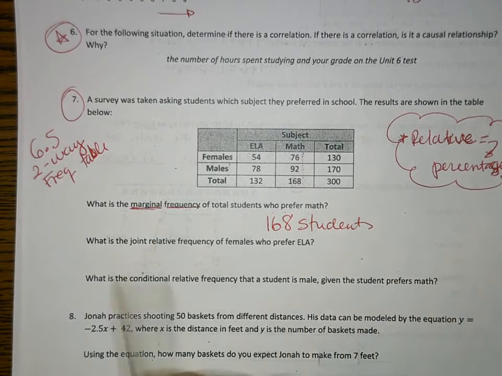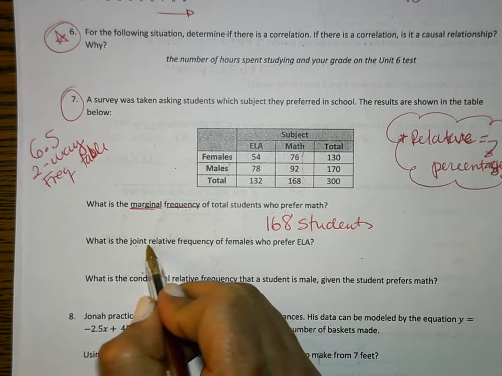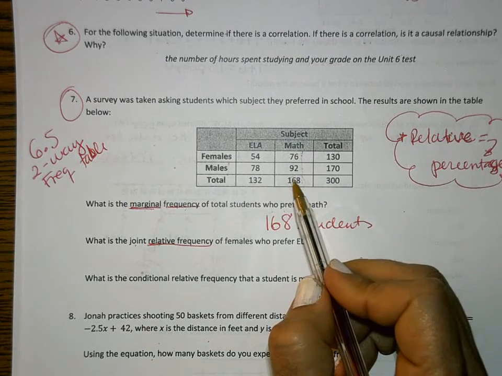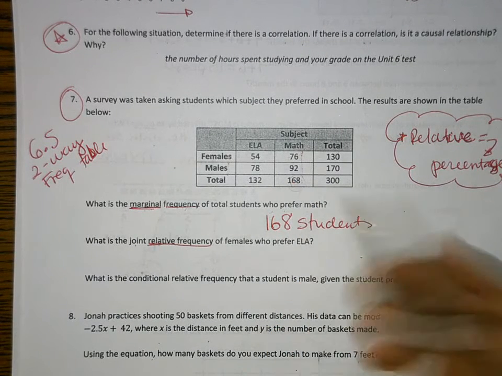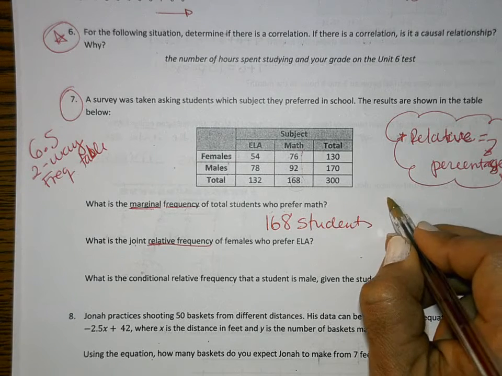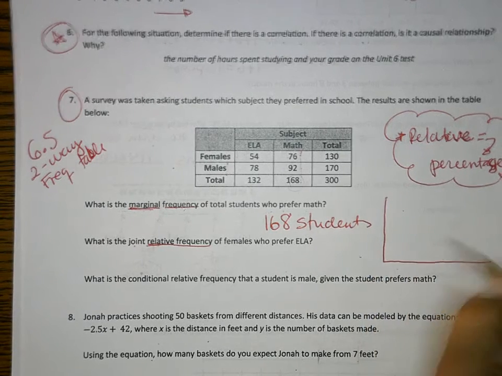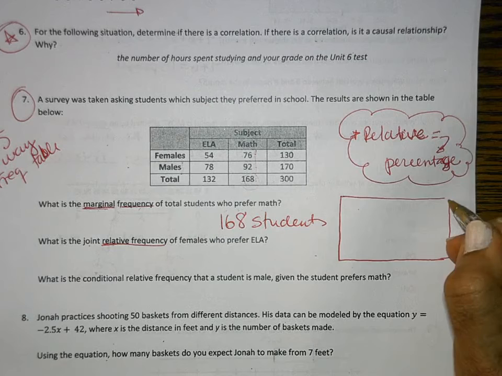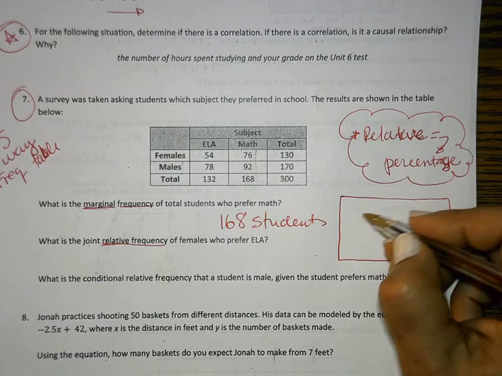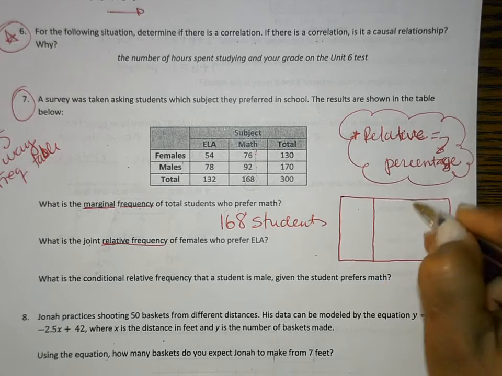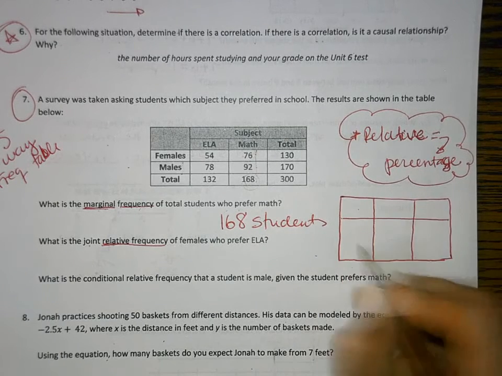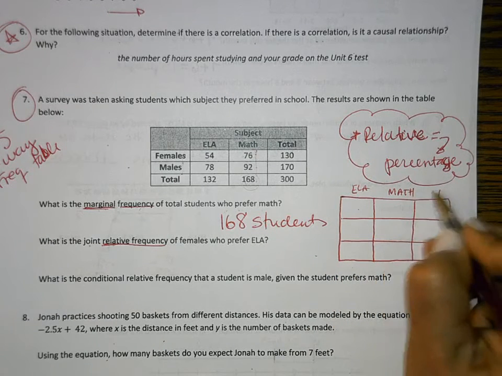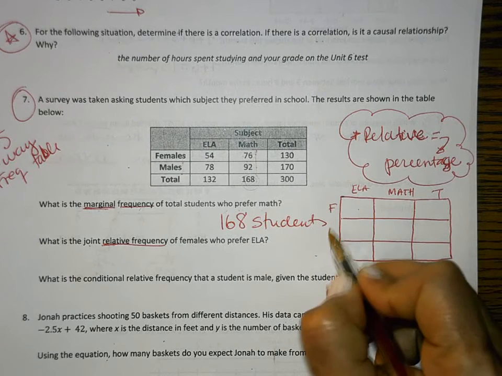All right? What is the joint relative frequency? Okay, now I saw the word relative frequency. That means this is a percentage. I'm going to have to switch this whole table into a percentage table. I am going to try to fit it right here, on this space. I don't know if it's going to be enough space, but let's make the best we can. And I'm going to show you how to create a two-way relative frequency table. So I'm going to put the ELA, the math, and the total there. These are the ELA, these are the math, these are the total, and these are female, and these are my male students, and this is also my total.